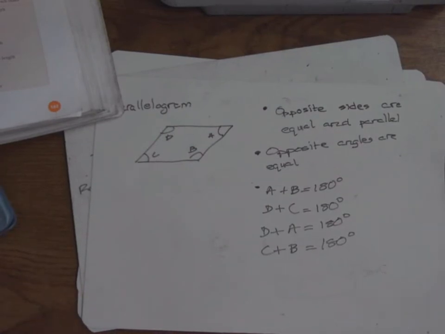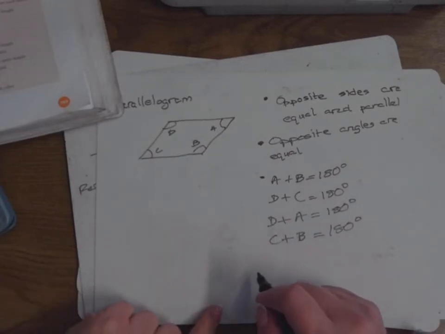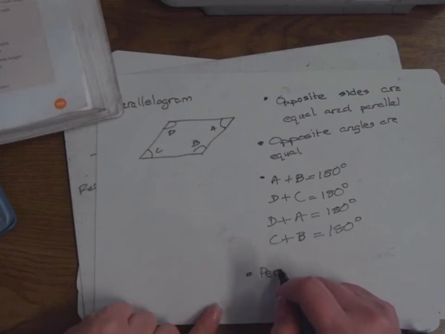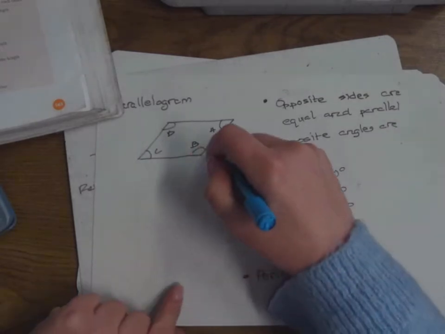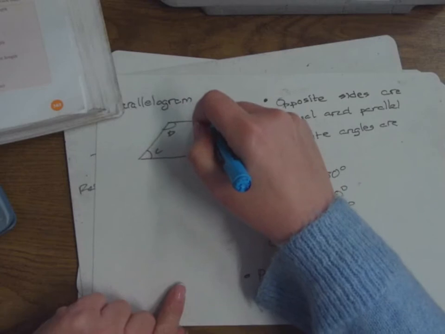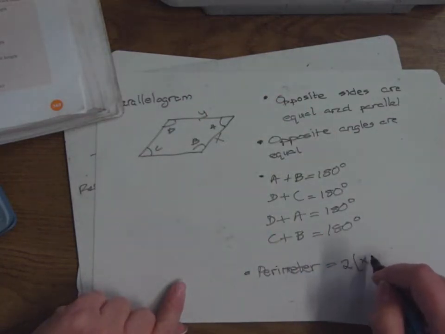Agreed? Perimeter is the same as for a rectangle. If I call this x and this y, it's 2 times x plus y.